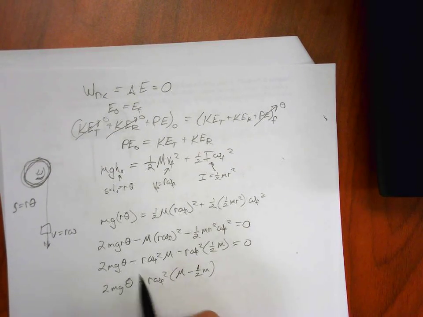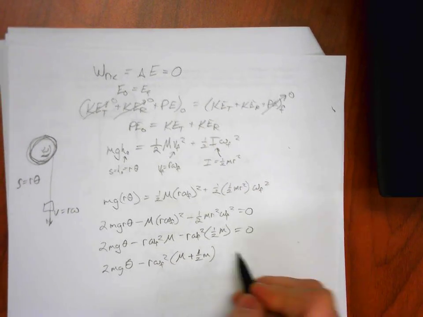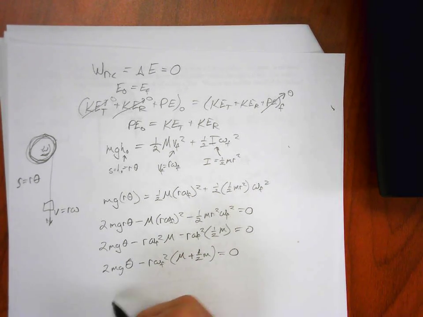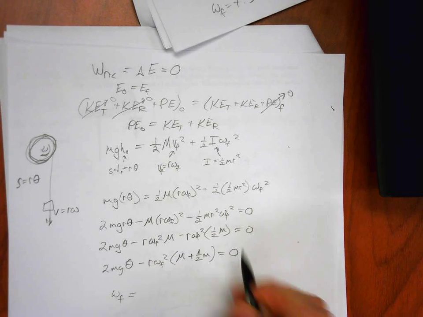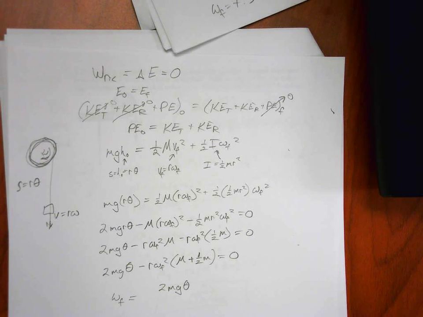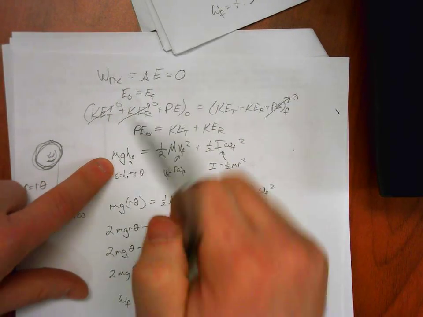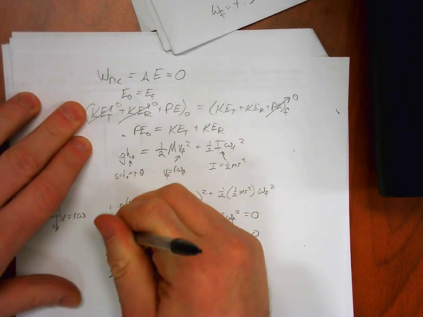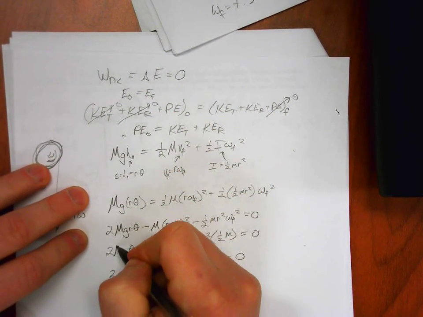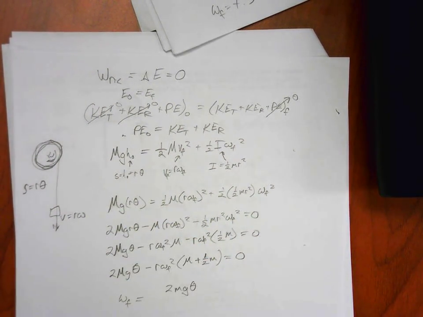Oh wait, hold up. If I'm pulling a negative r omega f from each term, that's going to be positive, equals 0. So now I'll move this to the other side, solve for omega f. So that's going to equal 2mg. Oh, I made a mistake up here. This potential energy is due to the brick, so that's capital M, because the brick is the only thing falling.